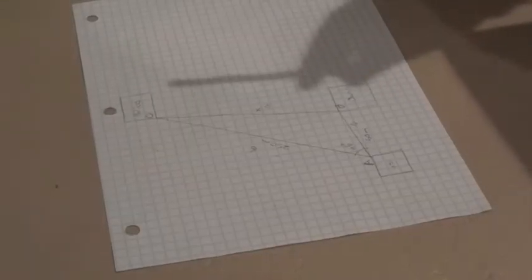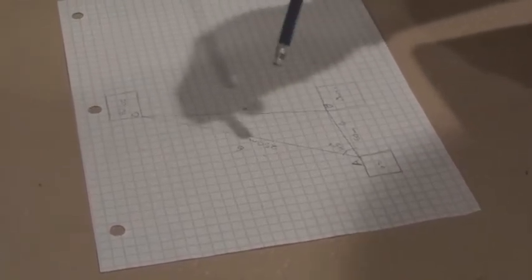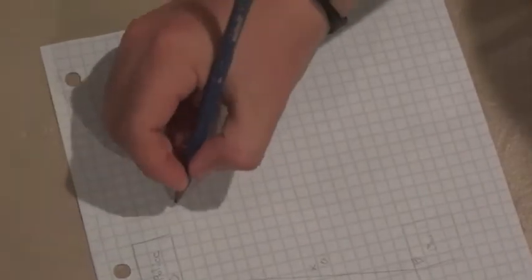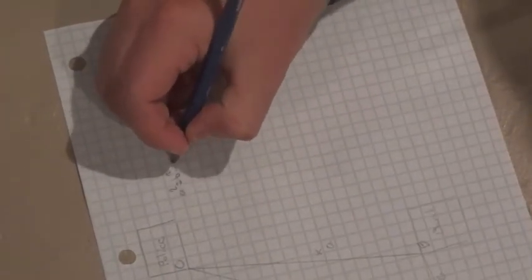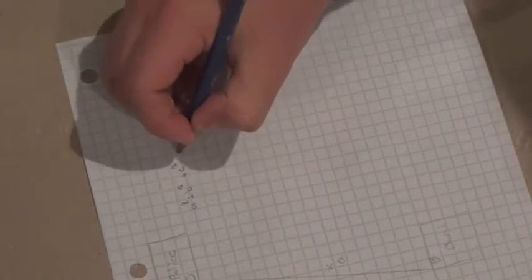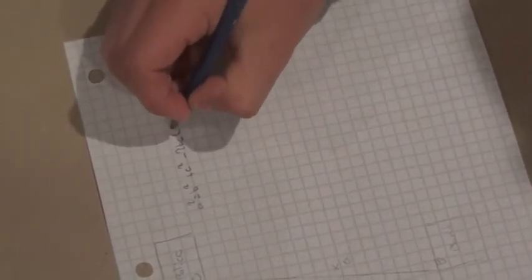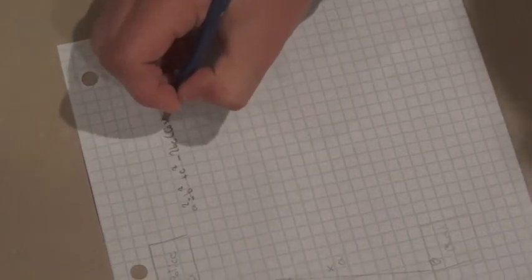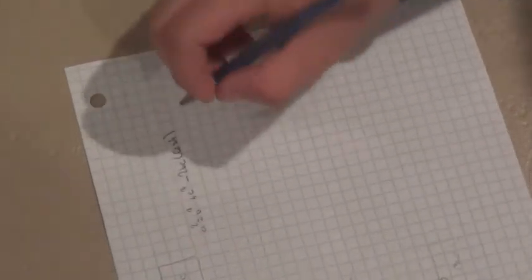Alright, now we need to figure out how far away the police station is, and by doing that, we'll need to use cosine law. We need an angle between 2 sides, or 3 sides. The equation that we're going to be using for this one is a squared equals b squared plus c squared minus 2bc cos a. So you're just solving for a. Yeah, that's it.